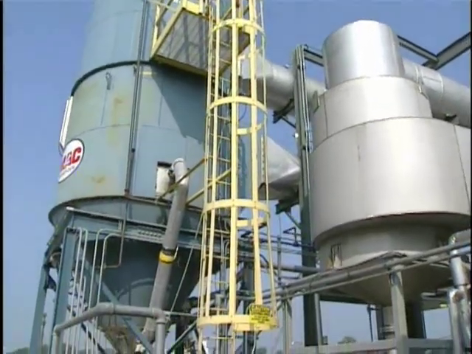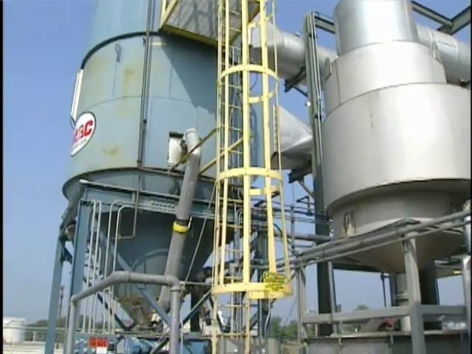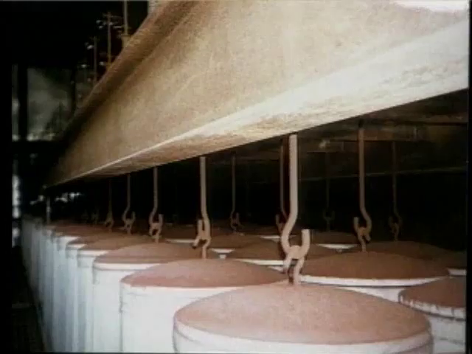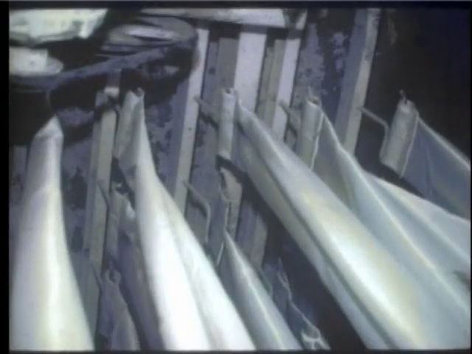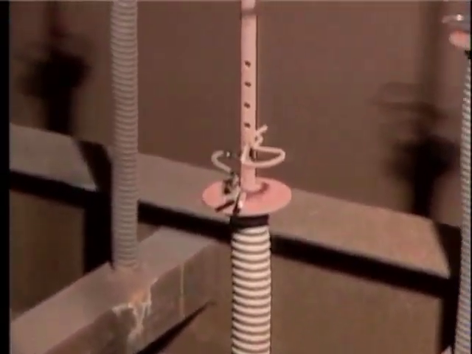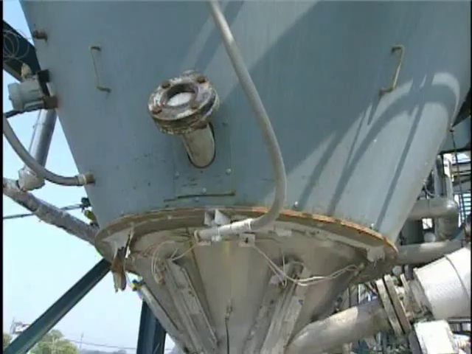In shaker and reverse air collectors, look for the accumulation of excessive quantities of fresh dust. This can result from holes in the bags, holes in the tube sheet, and leaks where the bags attach to the tube sheet. Visually check the bag tension. Shaker bags should be slightly loose, while reverse air bags should be under tension. Look for bags that bulge at the bottom. This is an indication of hopper overflow.